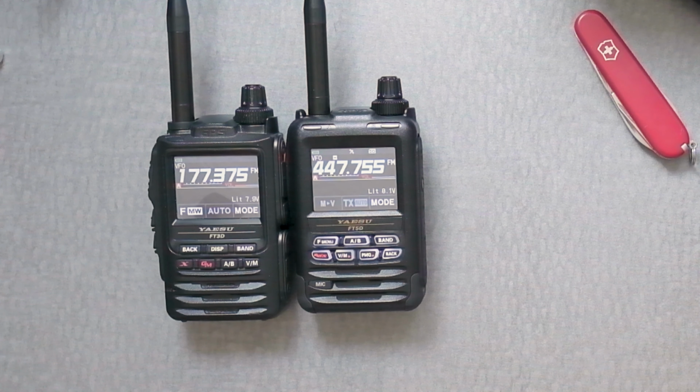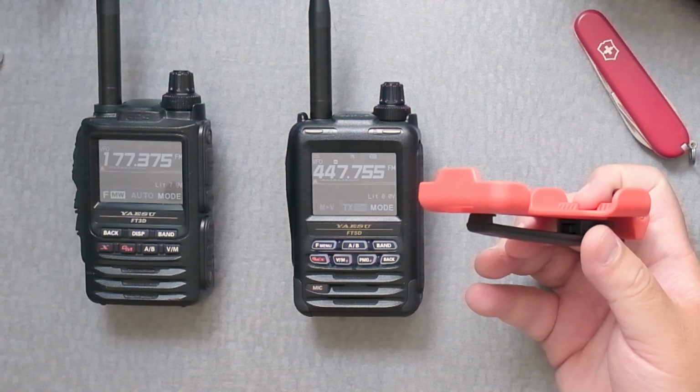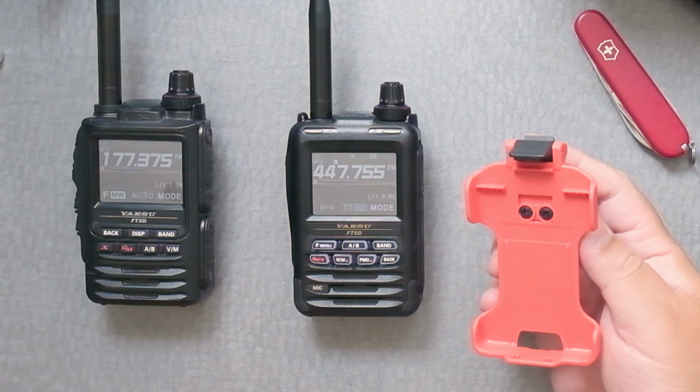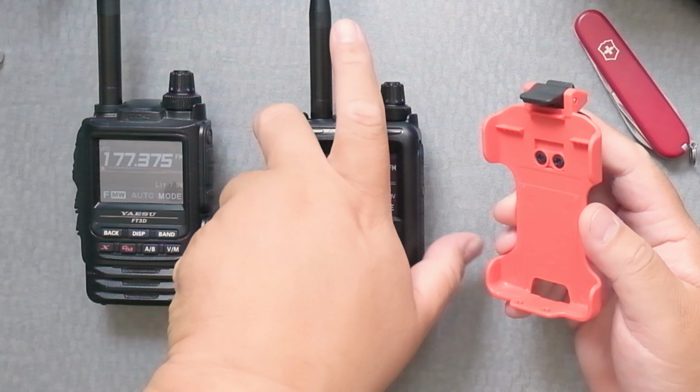This reminds me of the time when we used to have cell phones, and we would snap the cell phone in there and then clip it to our belt or to our backpack. I think this is really nice. The black one does come in the box, but this red one is really neat.